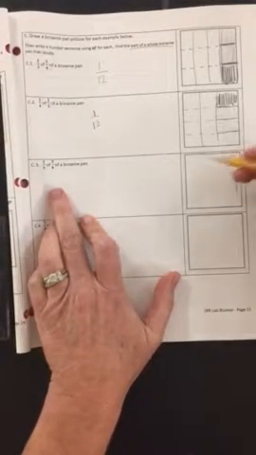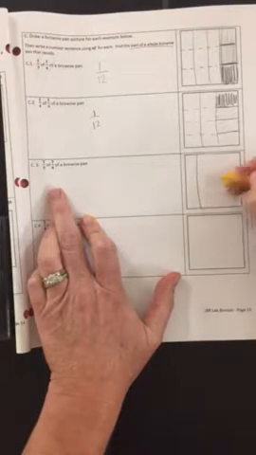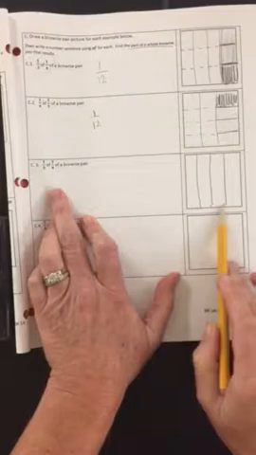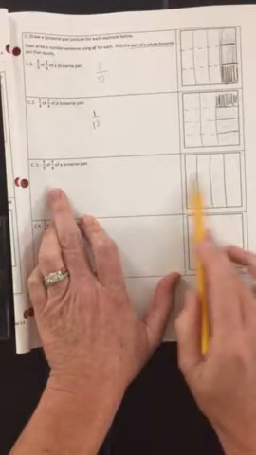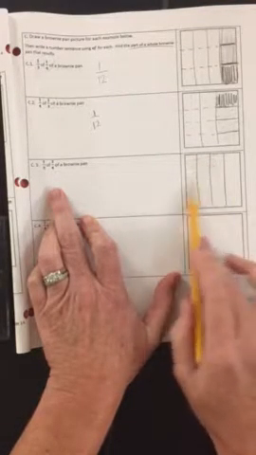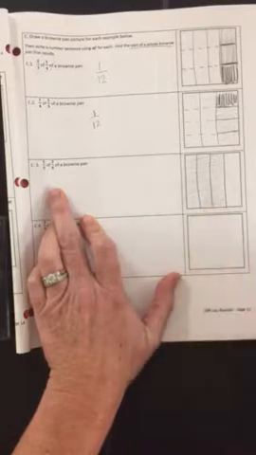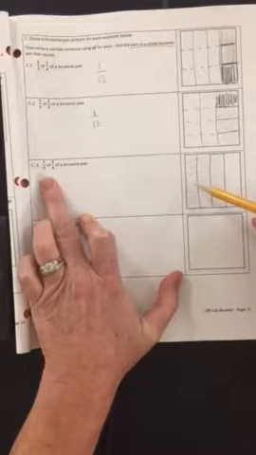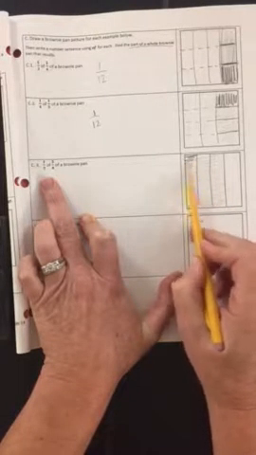All right, now we have 3/4 of a third. So I'm going to separate into fourths, and this time I'm going to color in 3/4 of it. Nice and light, so I can see my division lines. And then 1/3 of these. Well, if you notice, look, I've got 1, 2, 3. 1/3 of it is just going to be 1.